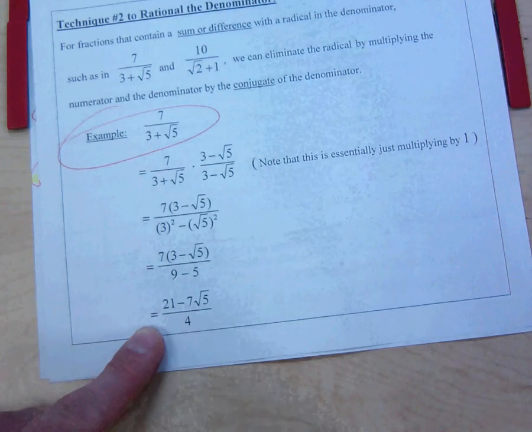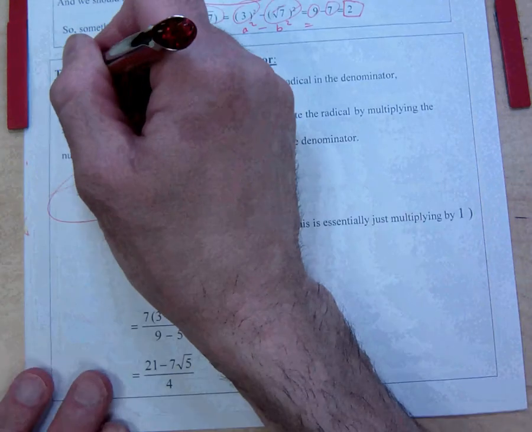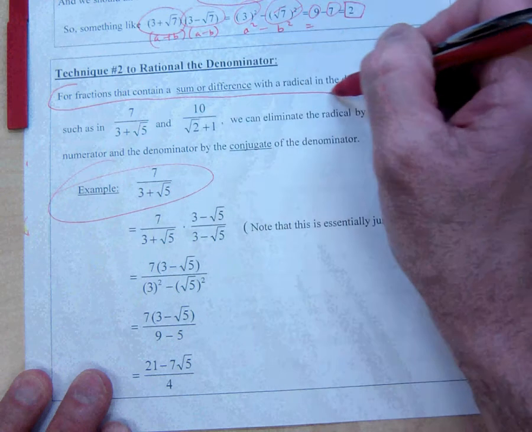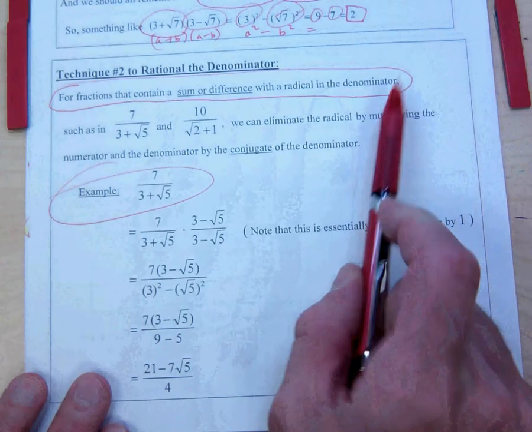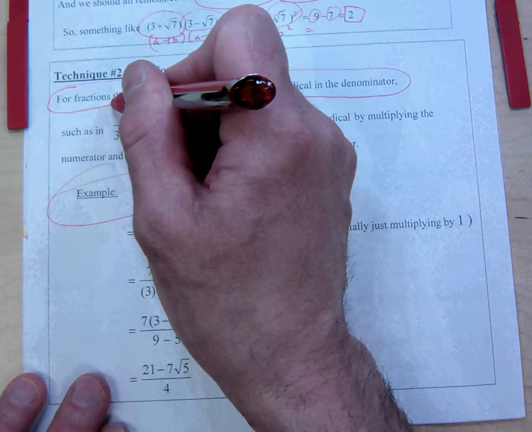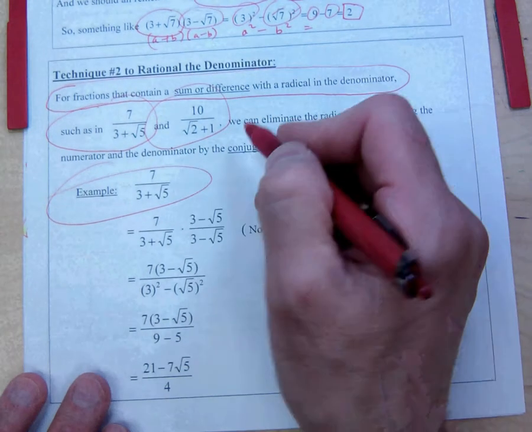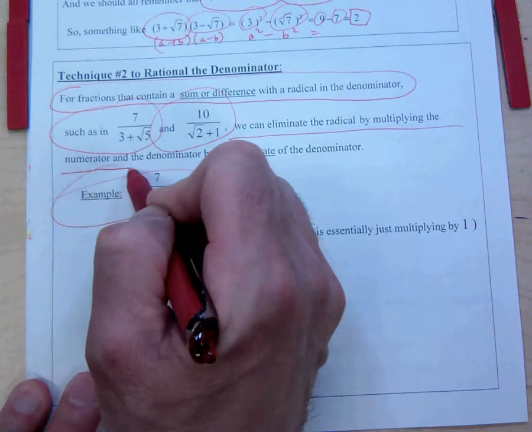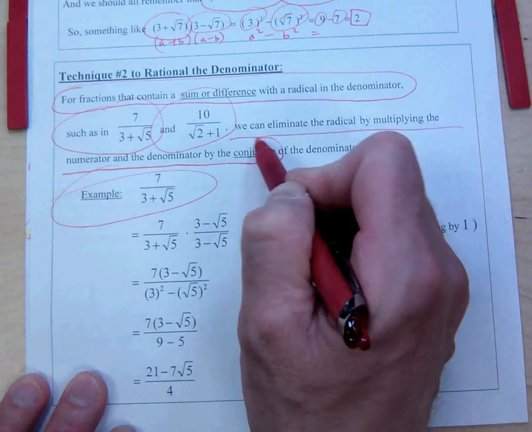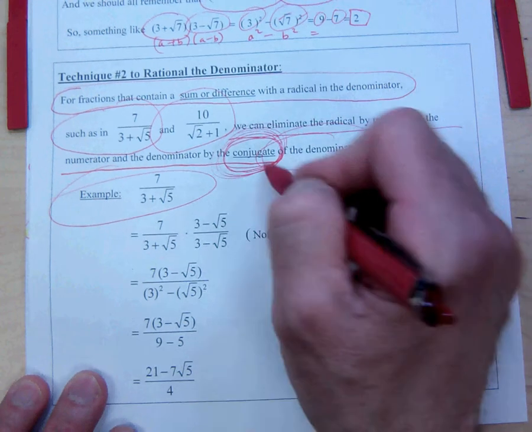Okay. All right, so, Adi, are you ready? So, when you have a fraction that contains a sum or difference with a radical, such as these, there's a trick. The trick is, to eliminate the radical, you simply multiply the numerator and the denominator by the what? Conjugate of the what? Denominator.